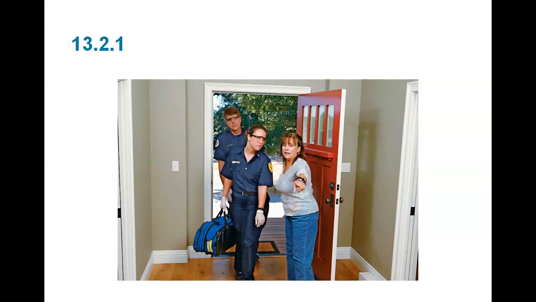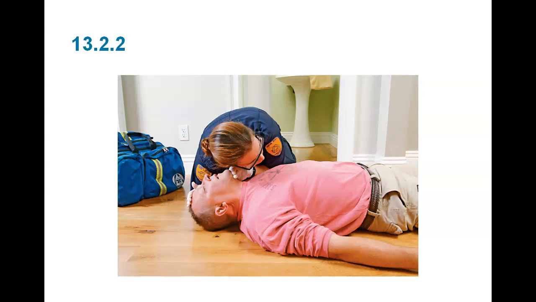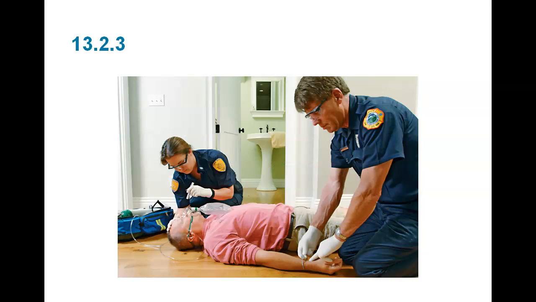So this would be the scene size up. This would be performing a primary assessment, caring for any immediate life-threatening injuries, and then perform a rapid secondary assessment to identify signs of illness. So this would be when you are obtaining baseline vitals and then performing any reassessments as needed.